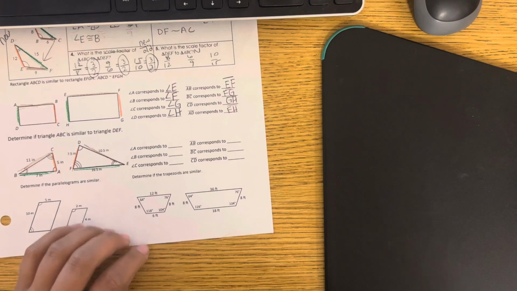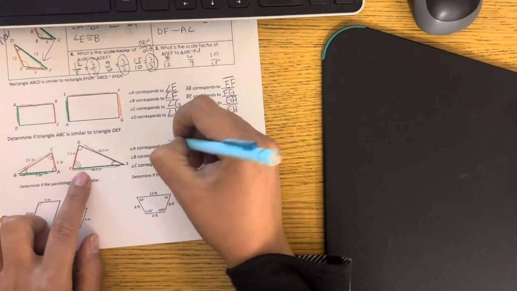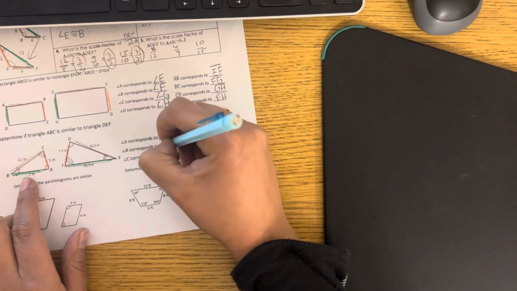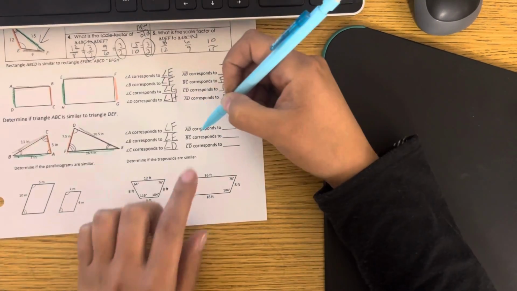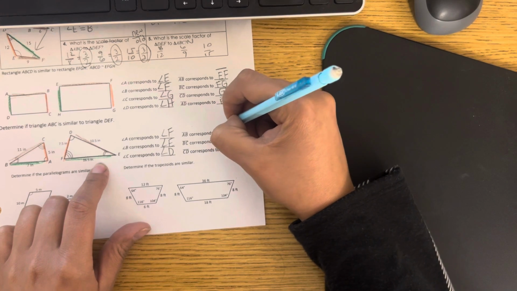So if I have angle A corresponds to angle F, angle B corresponds to angle E, and angle C corresponds to angle D. If we do matching sides, AB corresponds to EF, they have the same color.